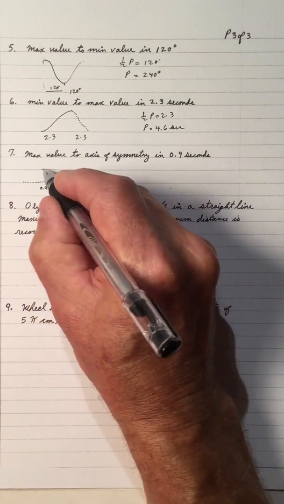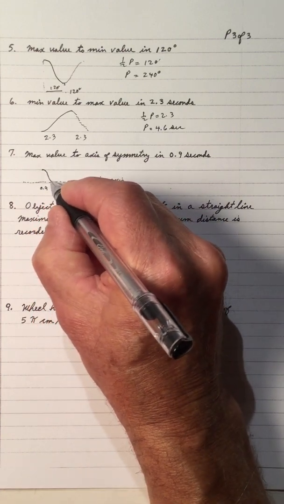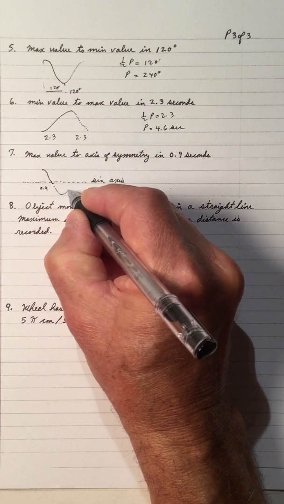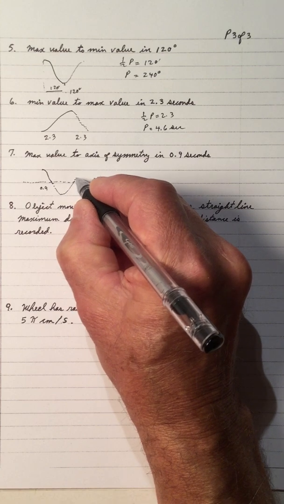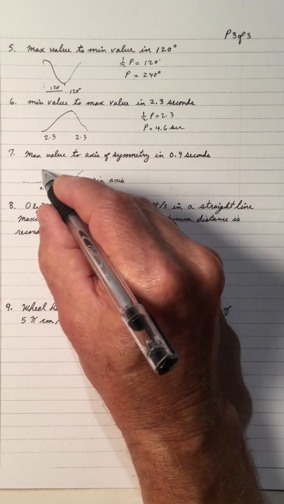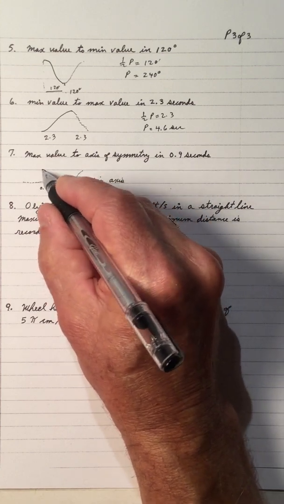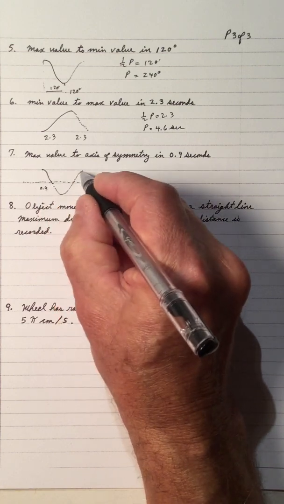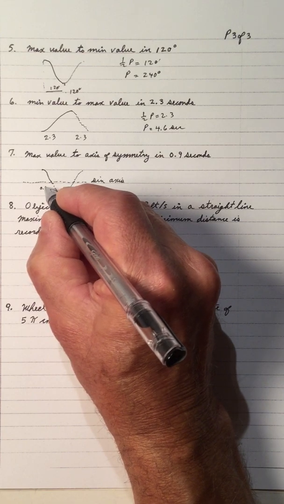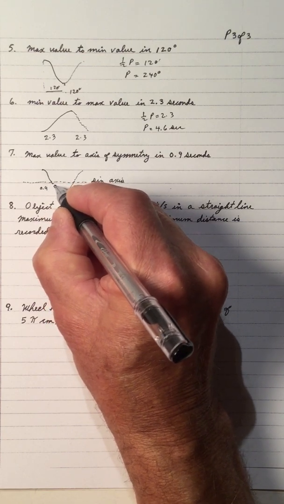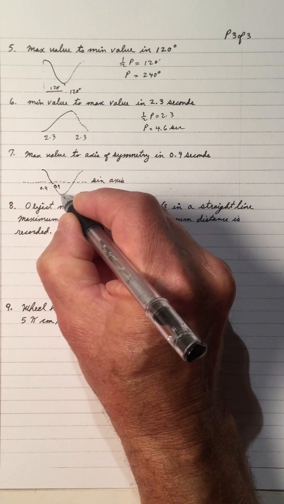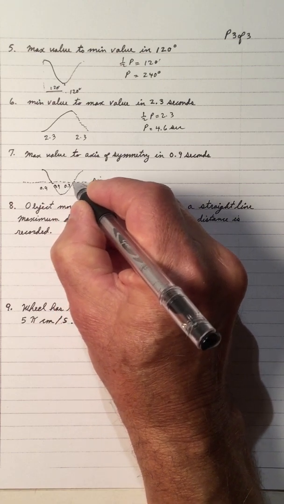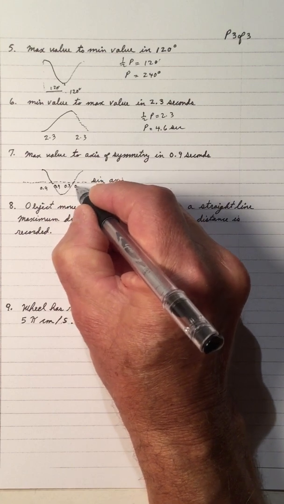0.9. So if you think about it, this has to go on down to the min, and then it has to come up again to the sinusoidal axis and go up to the top. Because from max it has to go all the way down to min and then from min to max. So that's 0.9 here, 0.9 here, and from here to here is 0.9. And then from here to the top is 0.9.